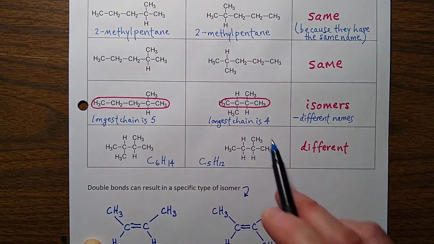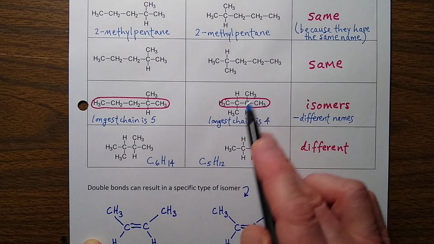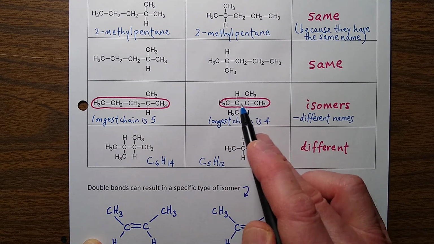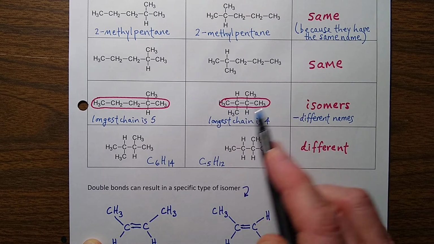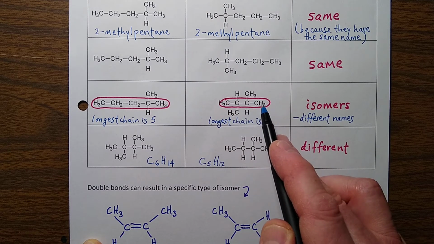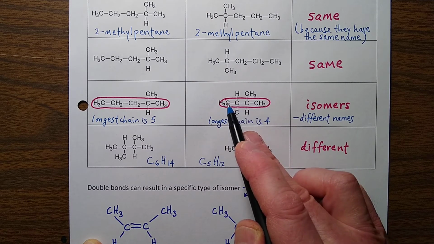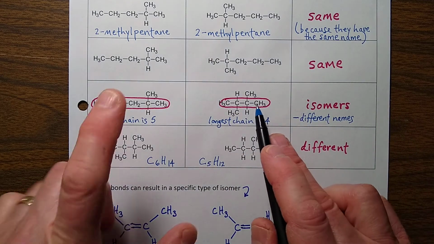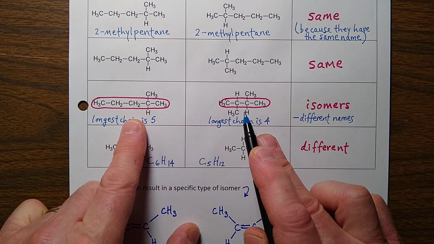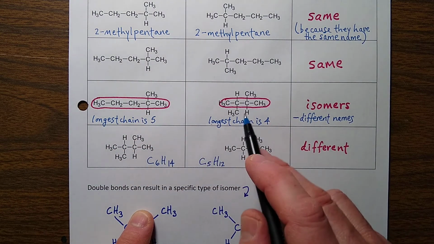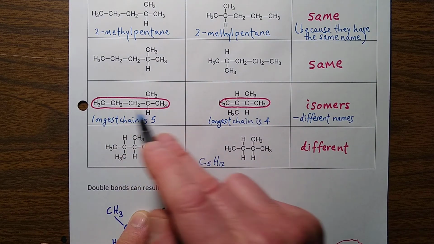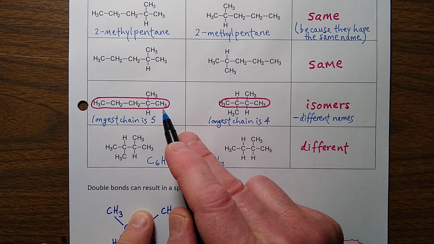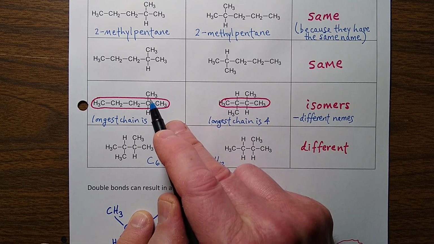But this one is 5, this one is 4. No matter how many times you try to find the longest chain, 1, 2, 3, 4, or 1, 2, 3, 4, or 1, 2, 3, the longest chain you can get is 4. So clearly these are not the same compound. And then if you look even more carefully, you'll see, yeah, this one has a 5-carbon longest chain, and then it's got 1 carbon sticking off of it.